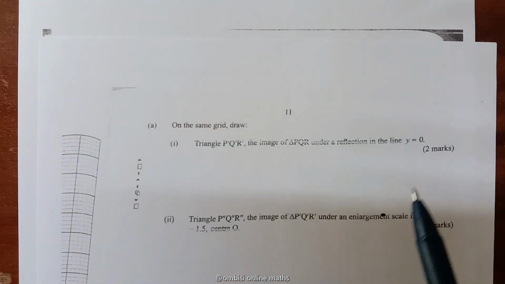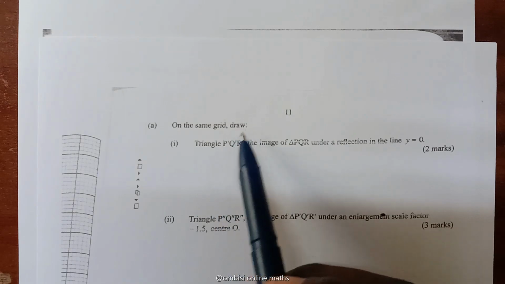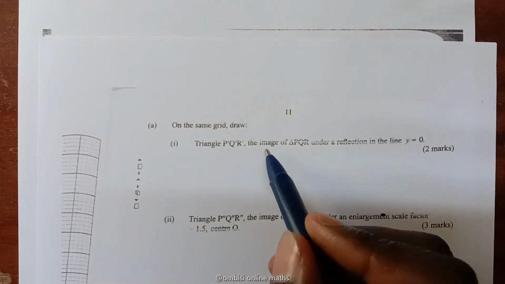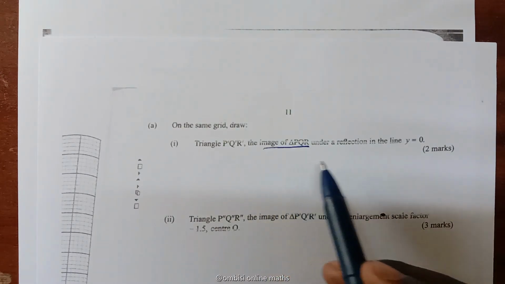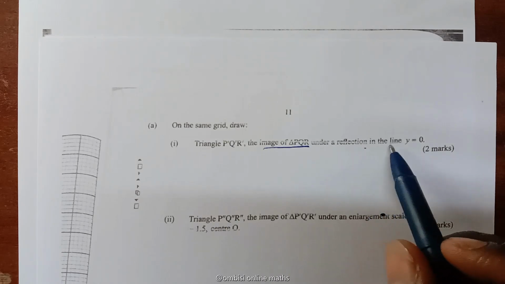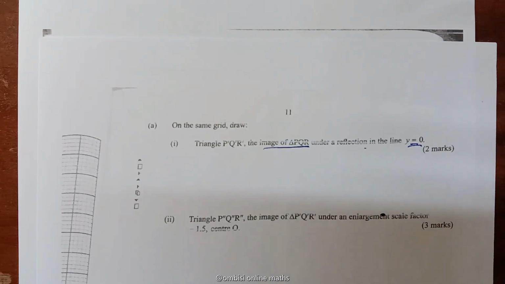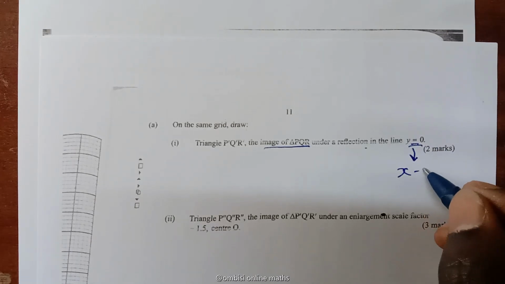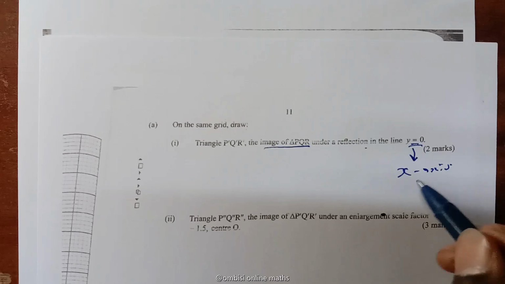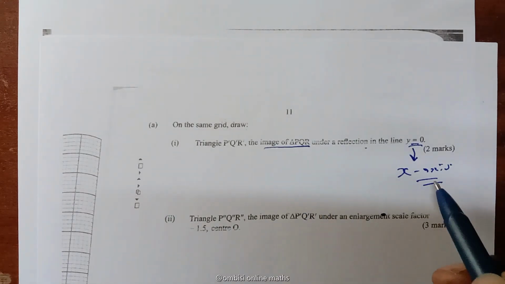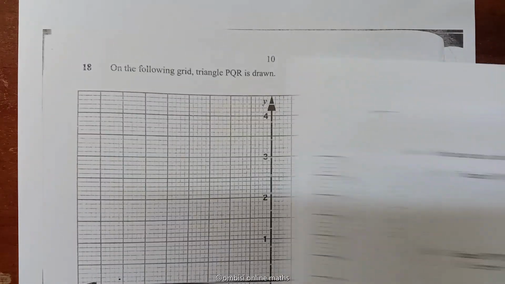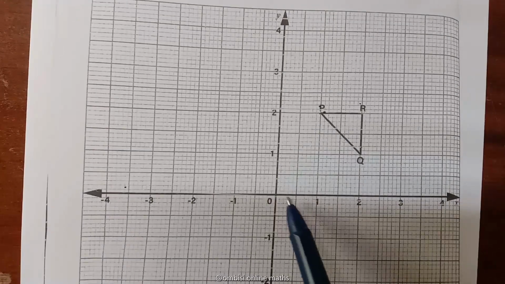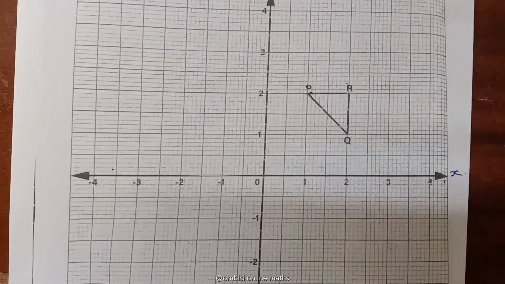On the same grid, that's the grid that is provided, draw triangle P prime Q prime R prime, which is the image of triangle PQR under a reflection in the line y equals 0. The line y equals 0 is basically the x-axis. So you have to reflect triangle PQR on the x-axis. That is, this triangle PQR has to be reflected on this x-axis. This one is the x-axis.